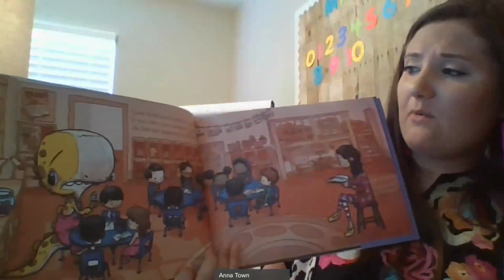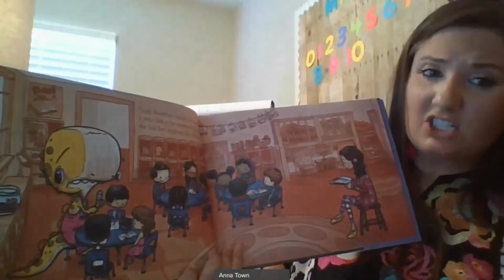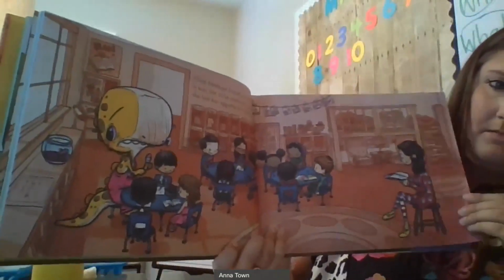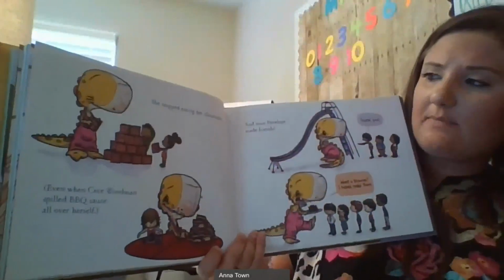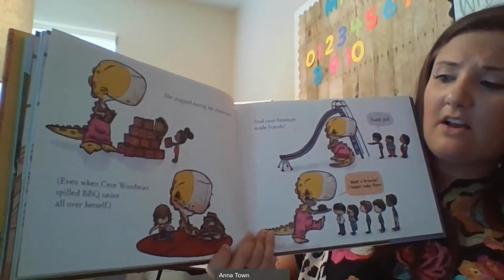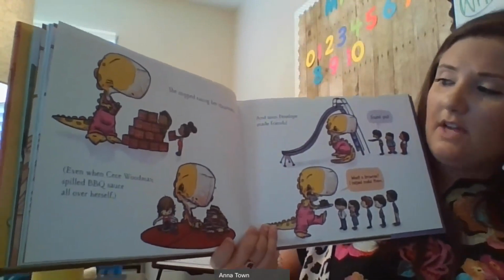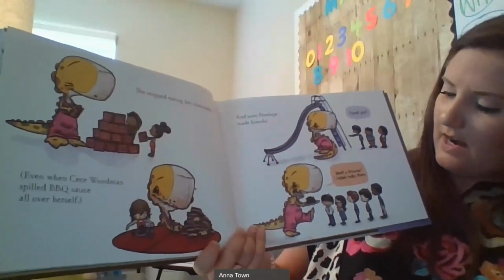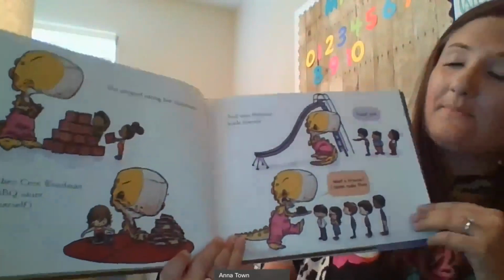Once Penelope found out what it was like to be someone's snack, she lost her appetite for people. She stopped eating her classmates, even when C.C. Woodman spilt barbecue sauce all over herself. And soon Penelope made friends. Found you. Want a brownie? I helped make them.